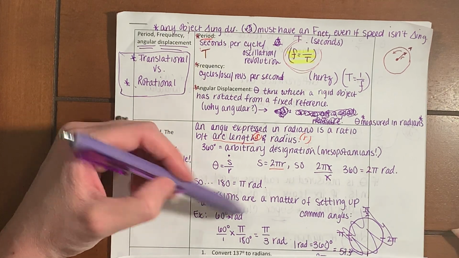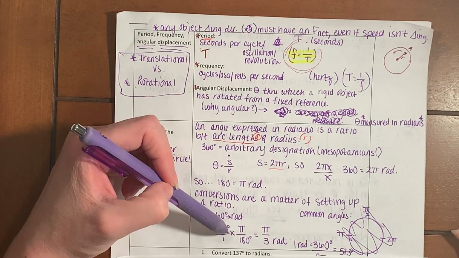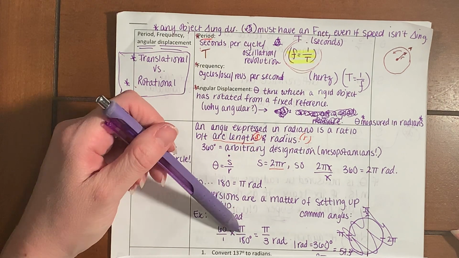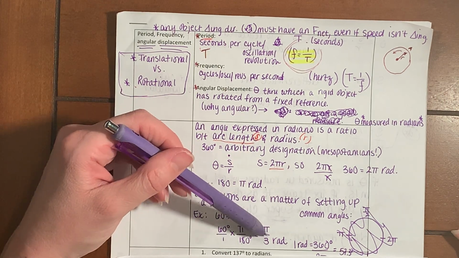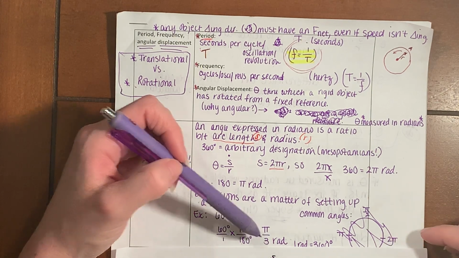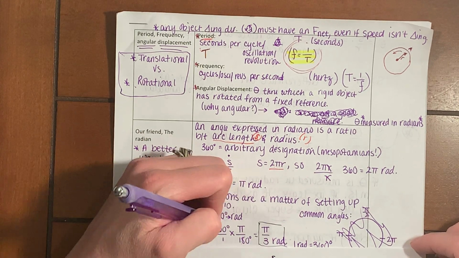If we want to take 60 degrees and convert it to radians, we would start with our 60 degrees. We would multiply it by pi over 180, because pi is 180, and that would give us pi over 3 radians. And there you have it. That would be our answer: pi over 3 radians for 60 degrees.